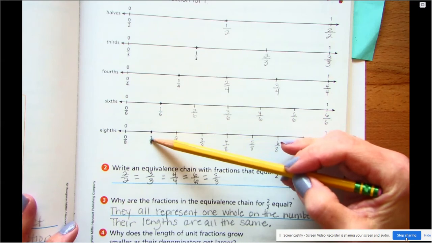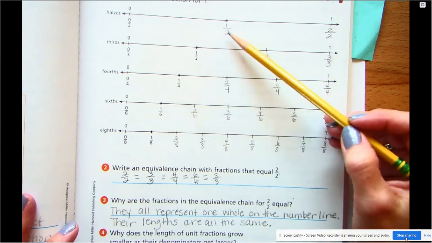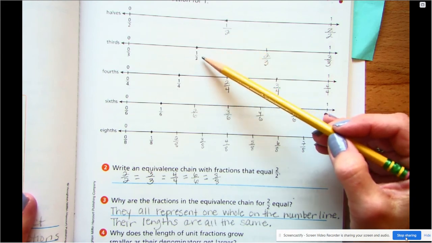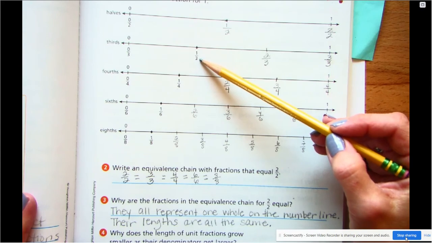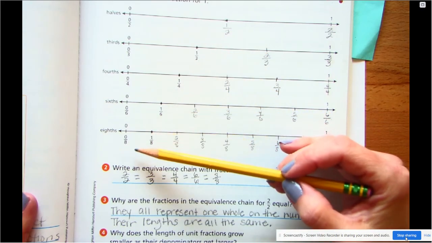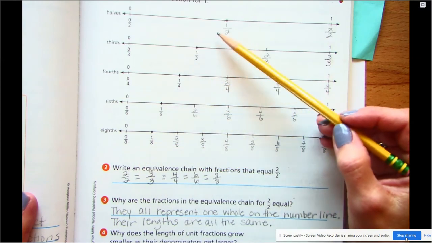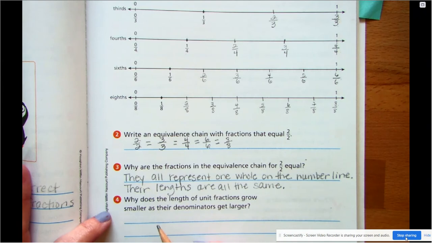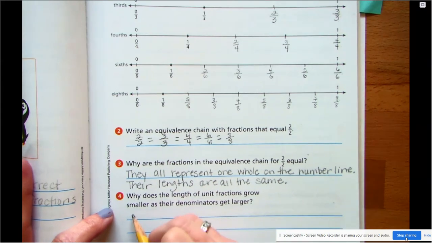A unit fraction always has a 1 on the top. So it's asking us, why does the length get smaller even though the number on the bottom gets bigger? What's happening to the size of the piece? So even though the denominator is bigger, it's a smaller piece.